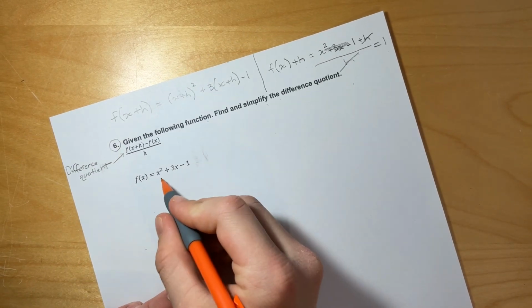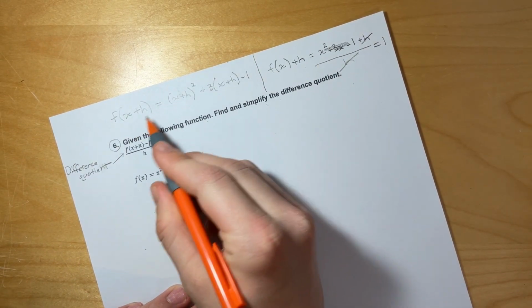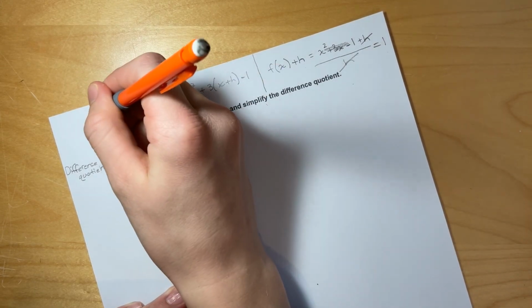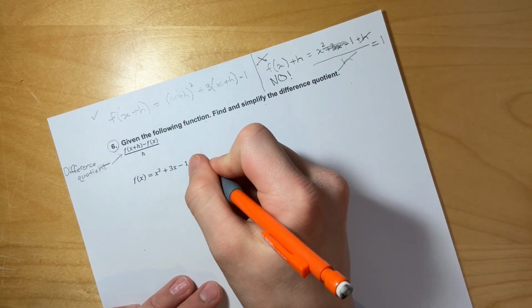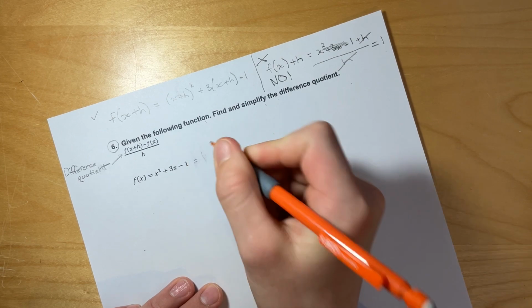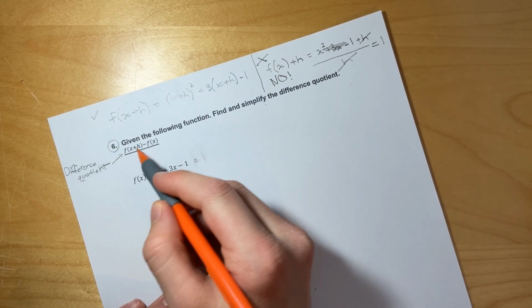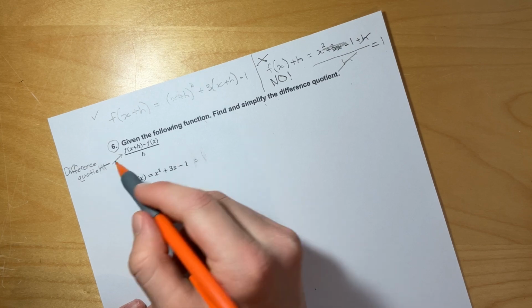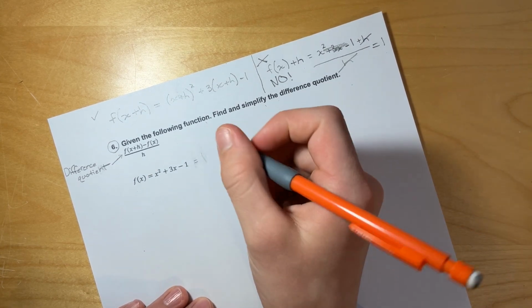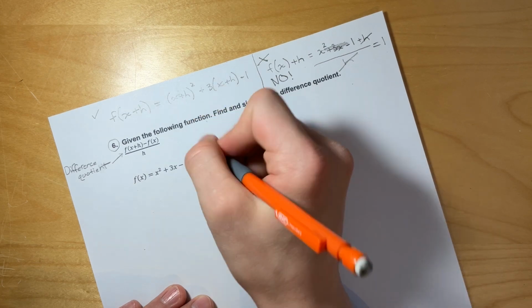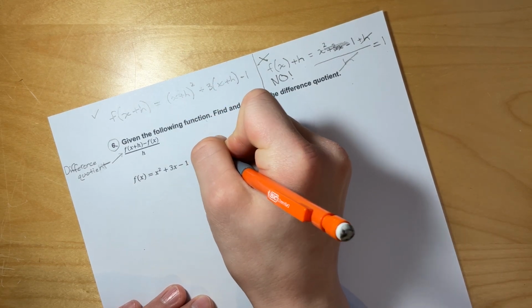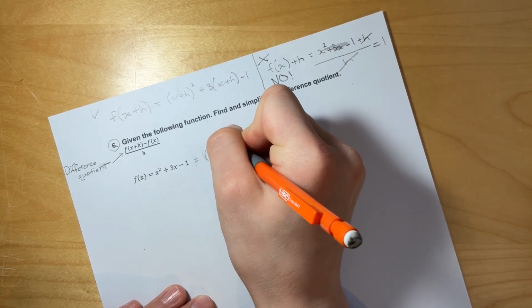We have f of x. We're just going to put this, we want this one here, and not this one. So this is our difference quotient, f of x plus h minus f of x, all that over h. So let's substitute. I already wrote that, so we can just write that again.